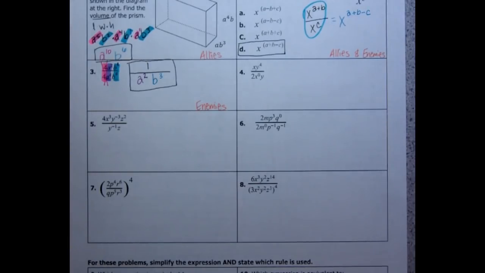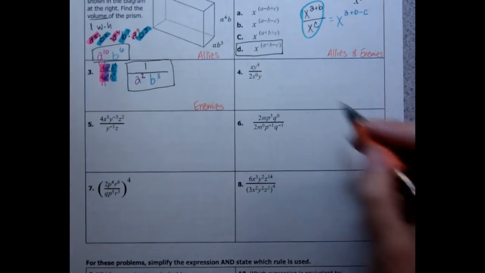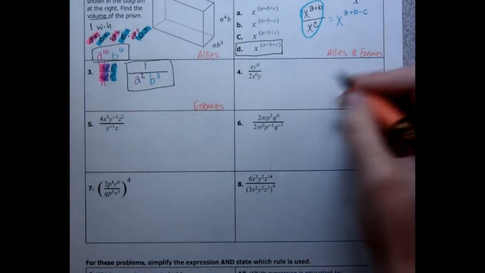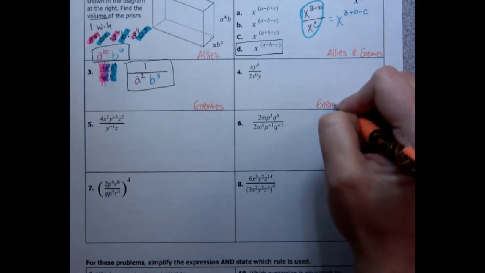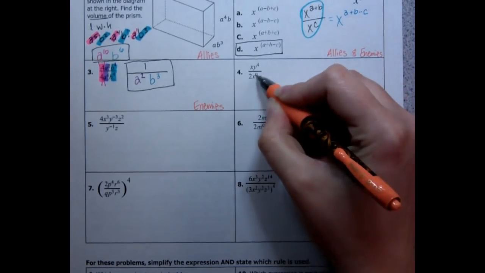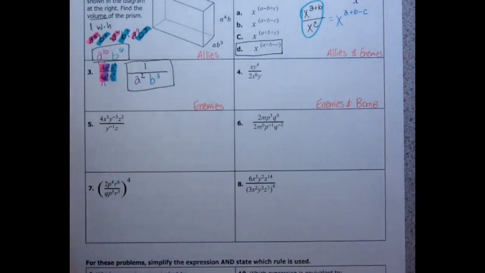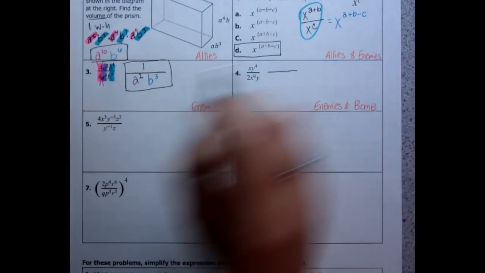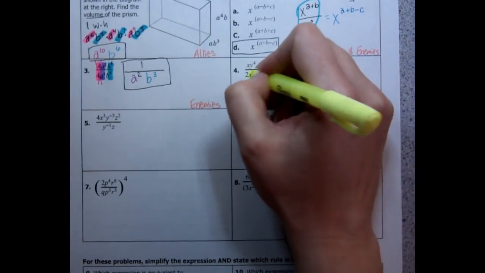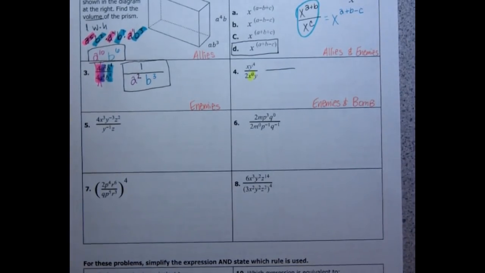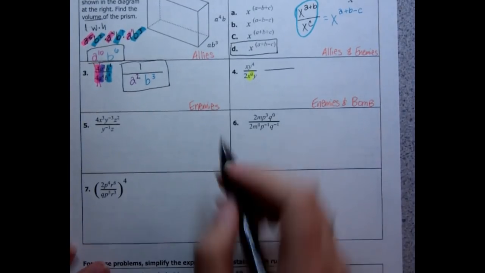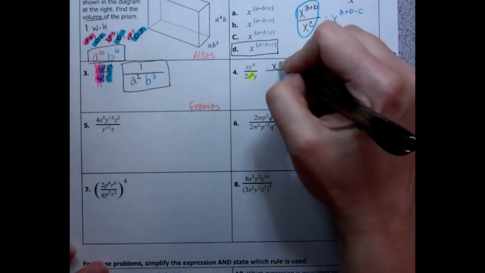All right, let's look at the next one. All right, what all do we got going on here? Well, I see X's and Y's on separate sides, so we've got enemies. And I see something to the 0 power. Remember, we call that a bomb. Okay, so I'm going to draw my fraction bar. First off, I'm going to take care of the bomb. X to the 0. What happens to a bomb? Goes away, blows up and goes away, right? So that means that part is going to go away. I'm going to rewrite everything else except that part.